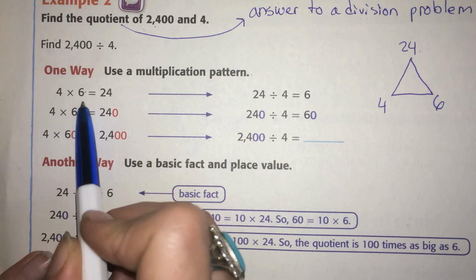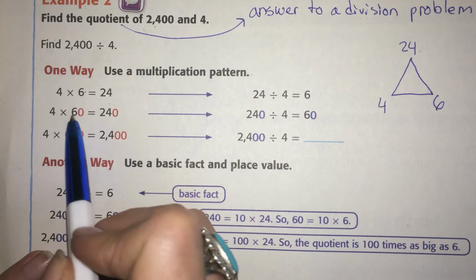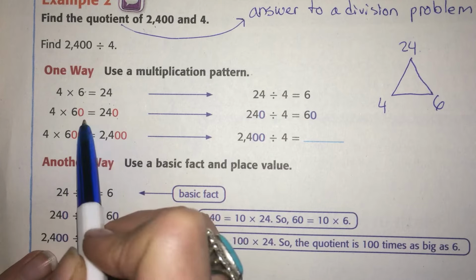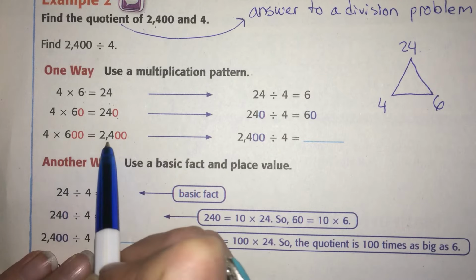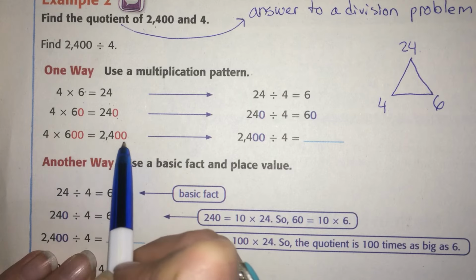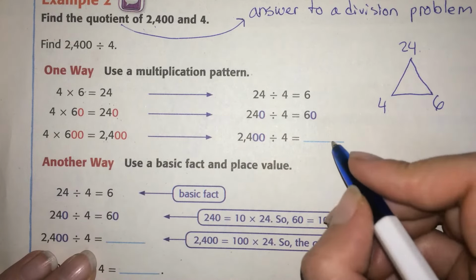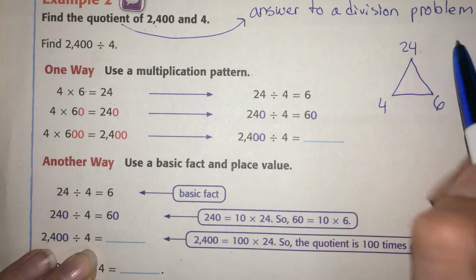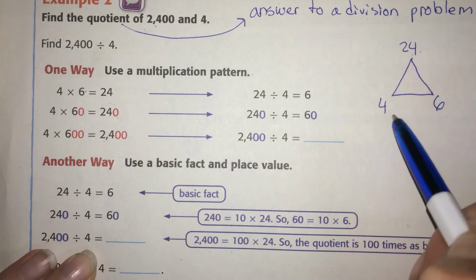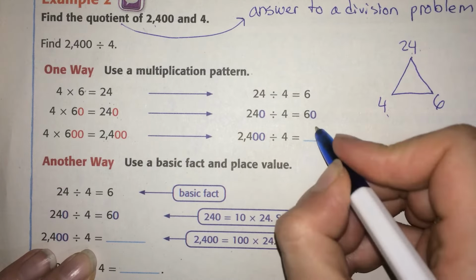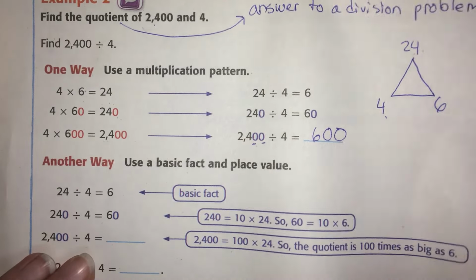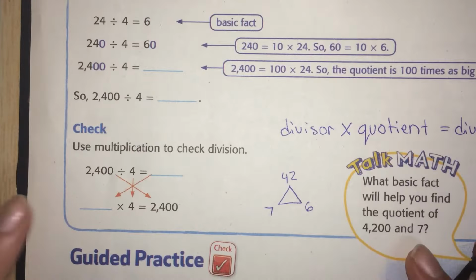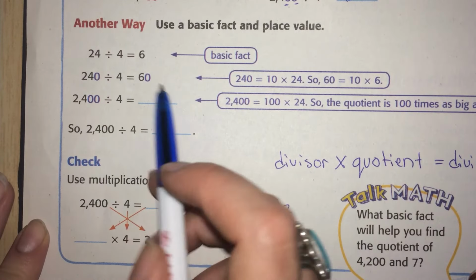Okay, so if it was 4 times 6, it'd be 24. 4 times 60 is 240, and then you keep that 0. 4 times 600 is 2,400, so 2 zeros. Okay, so now we're doing it backwards. We're dividing. So 24 divided by 4 is going to equal 6. And then we have to keep the same amount of zeros. Easy peasy, guys.